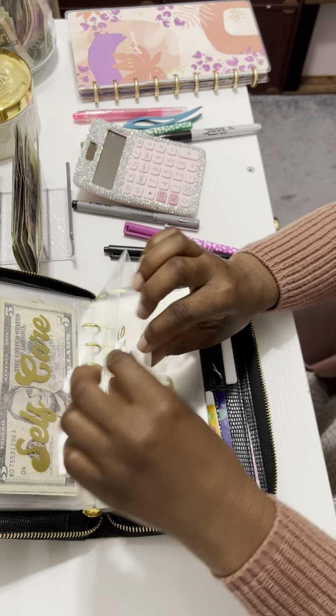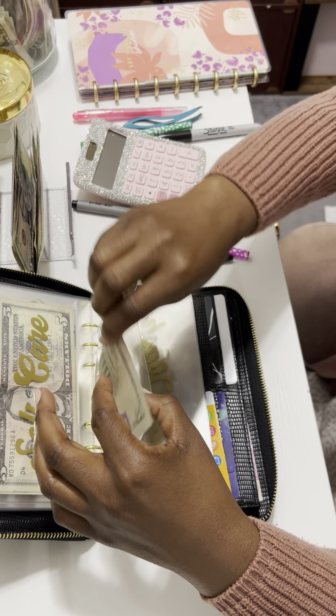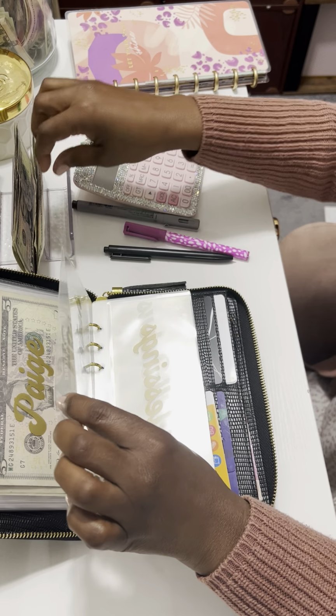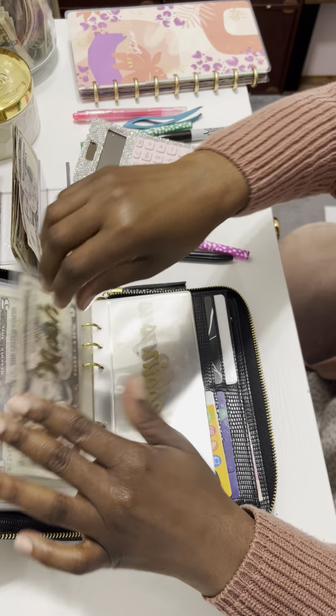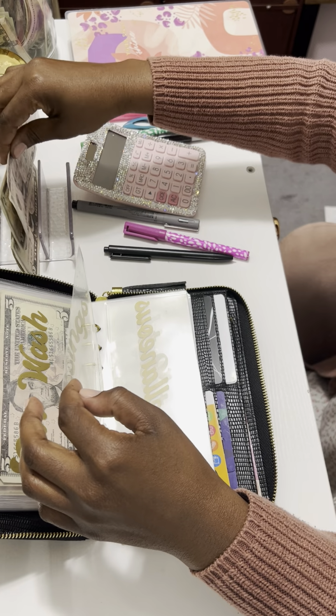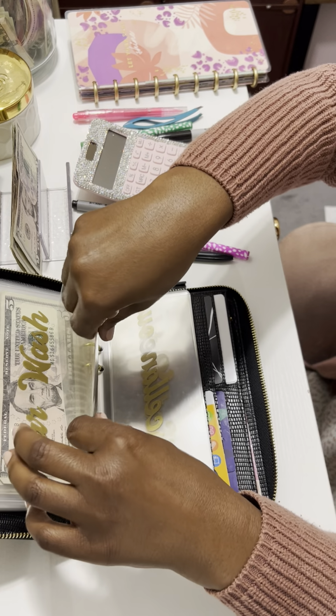My daughter is going to get $5. These fives are so crumbly and gross. Car wash is going to get its usual 5. Lessons is going to get its usual 5.